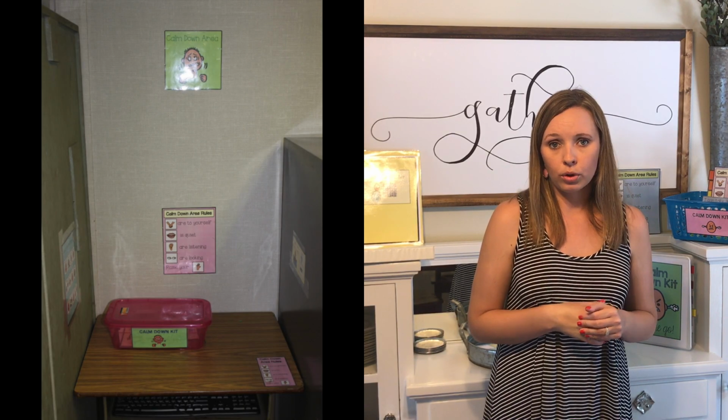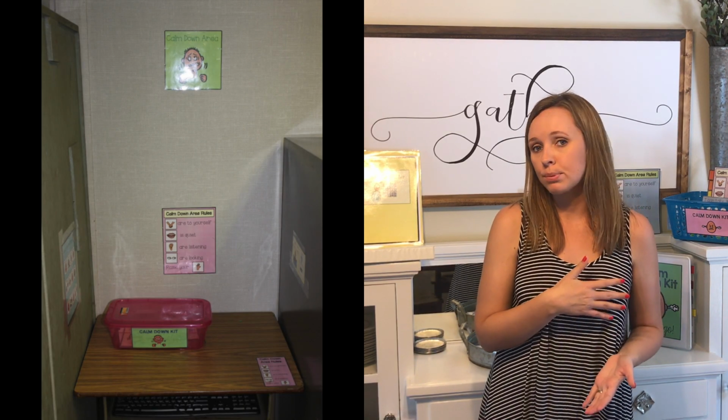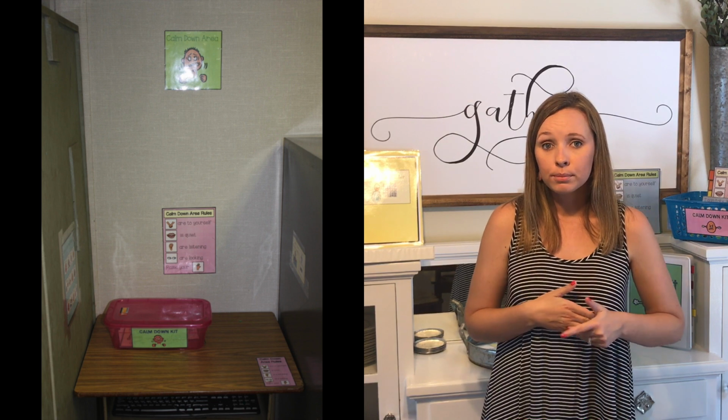And the last resource that's included in my starter kit, there's actually 3, are my calm down kits. I have 3 calm down kits in my store, and I set up a calm down corner in my classroom. I feel like it's absolutely imperative. Start that from day 1.